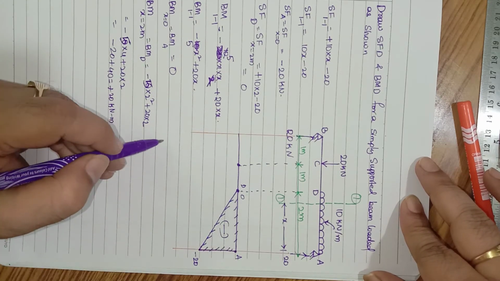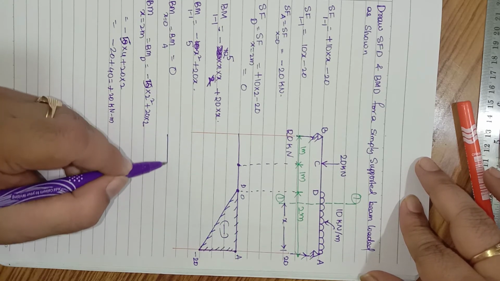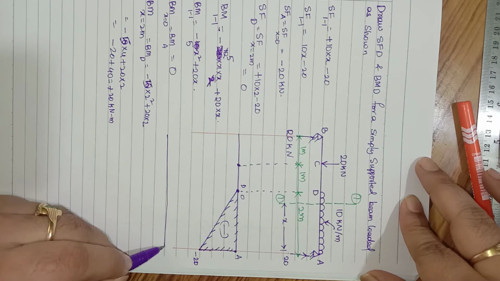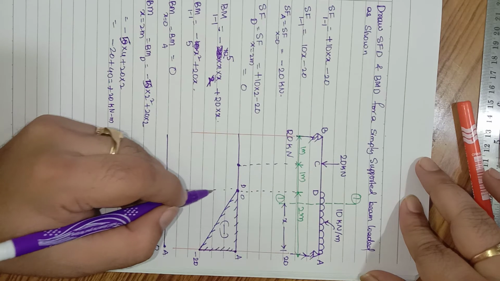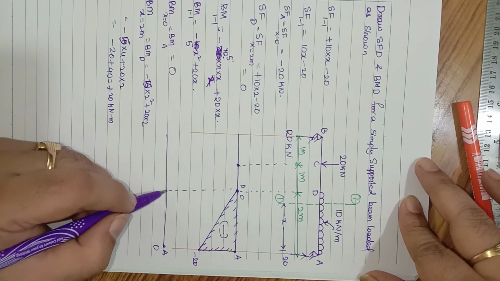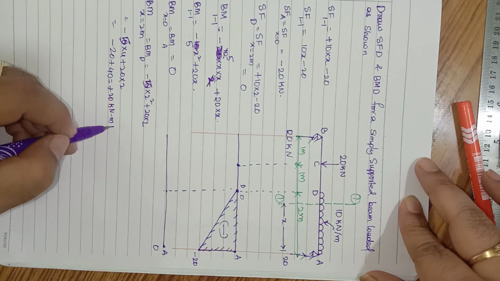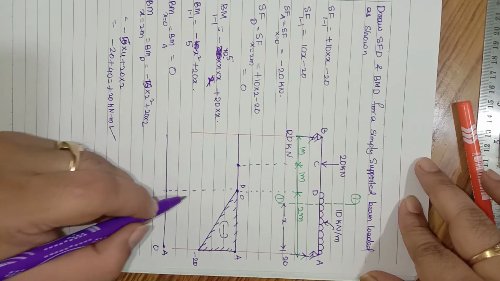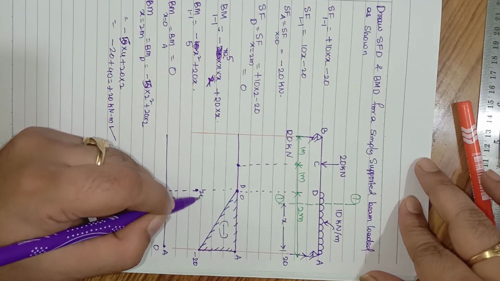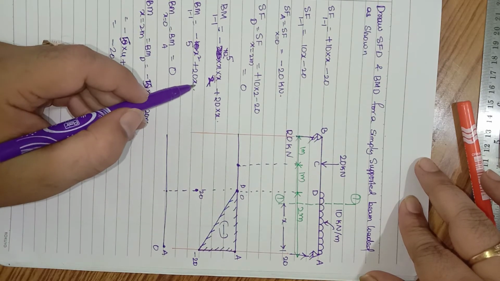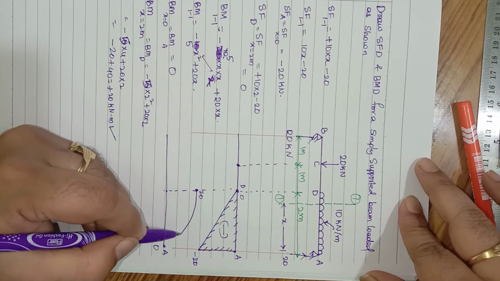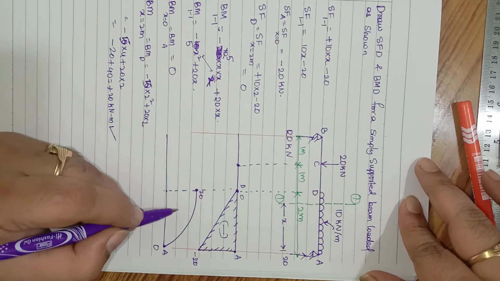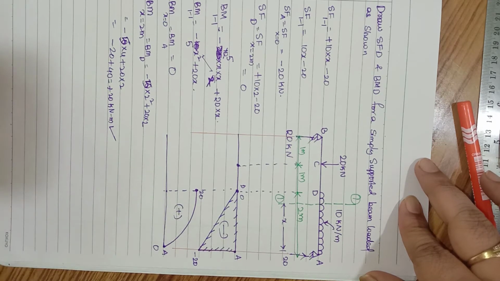Right. So I'm marking out the points here for bending moment. At point A, it is equal to 0. And exactly at point D, we got the value. That means exactly at point D, the bending moment is 20 kilonewton meter. So over here this is 20 kilonewton meter, and we have the variation of bending moment as x square. So the variation here will be parabolic. So this should be a parabola, and I'm marking this one as positive.